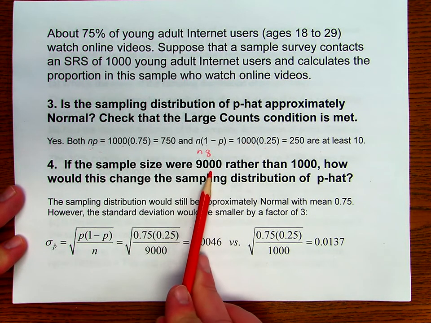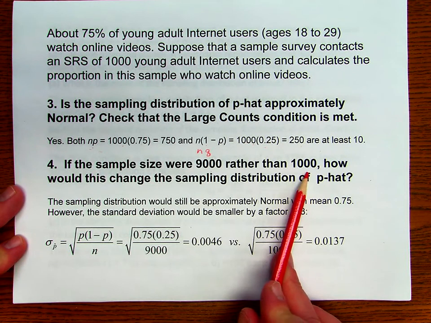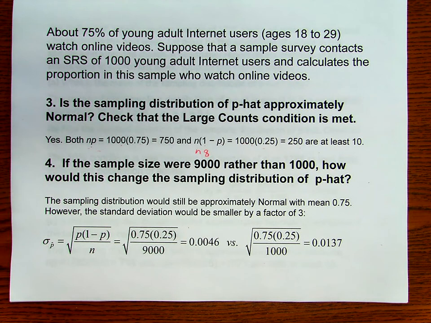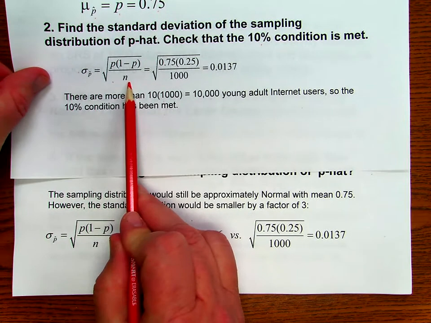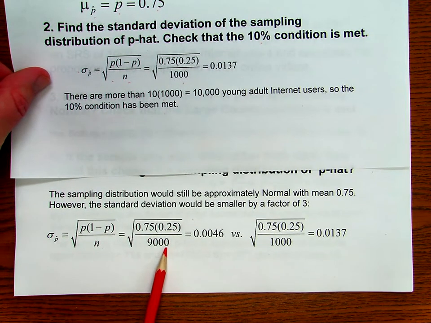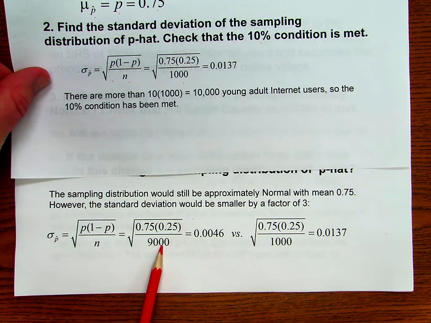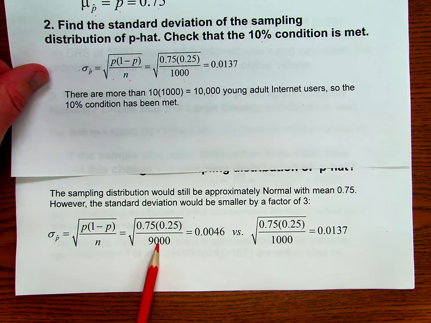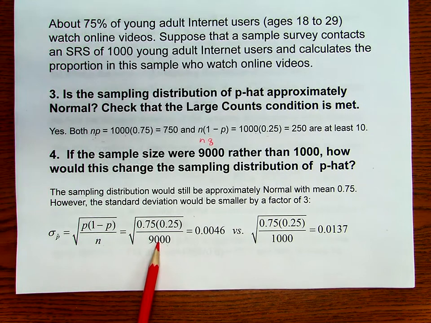Okay, if the sample size were 9,000 rather than 1,000, how would this change the sampling distribution of p-hat? Well, the mean doesn't change with sample size. What does change is the spread. So instead of having, let's refer back to that previous slide, instead of having an n value of 1,000, now we have an n value of 9,000. As the bottom of the fraction gets bigger, the overall value of the fraction gets smaller.